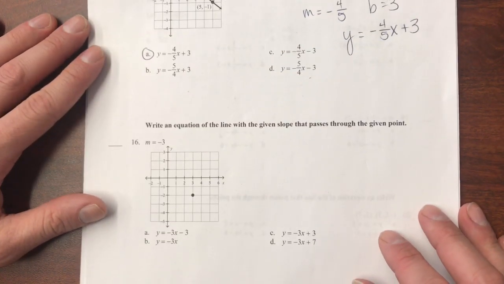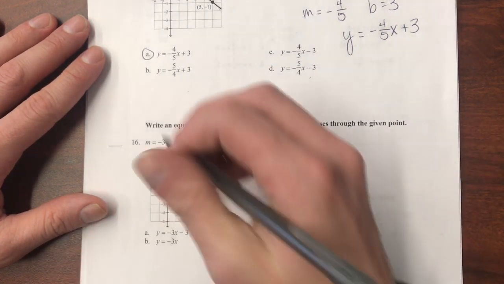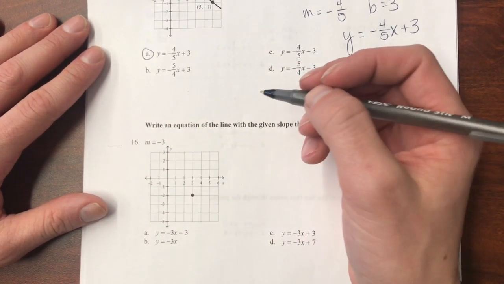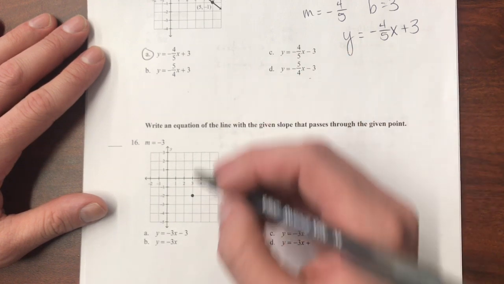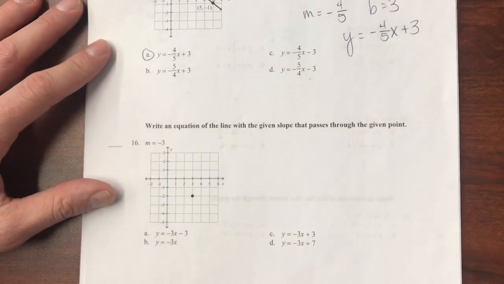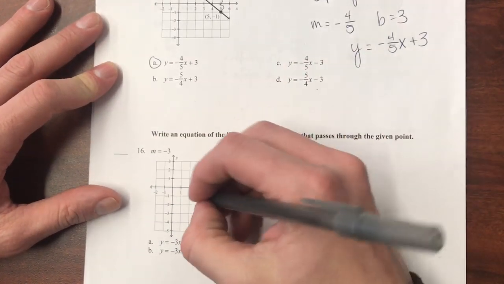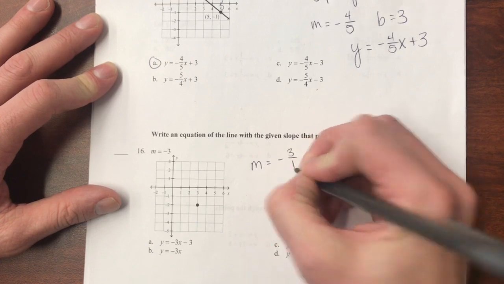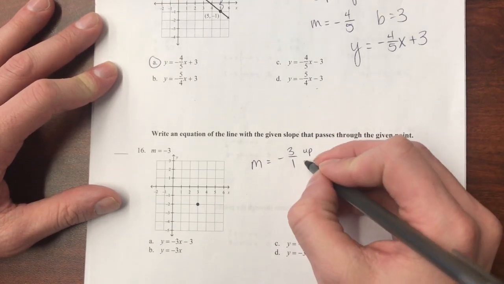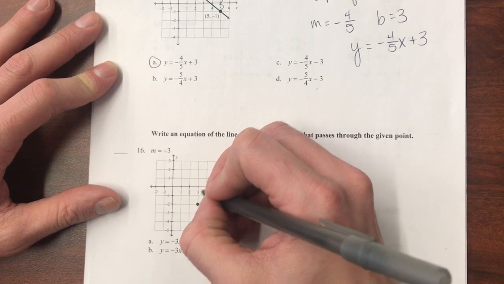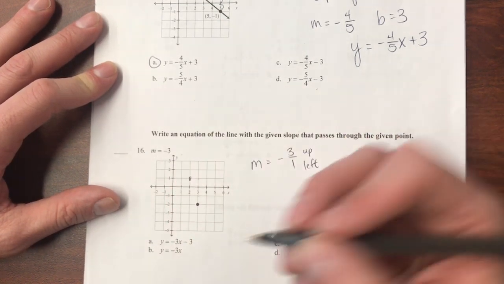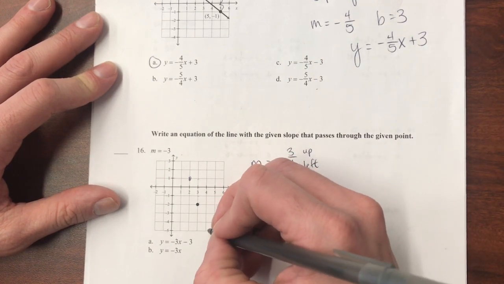Write the equation of the line with the given slope that passes through the given point. All right, so my slope is negative 3. In a perfect world, I'd have a whole lot of graph, but I really don't have a whole lot of graph to deal with. So this is what I'm going to do. Let's play the estimation game. My slope is negative 3 over 1, which means I go up 3, left 1, up 3, left 1. I'm not going to have a whole lot of room there. I can go down 3, right 1.